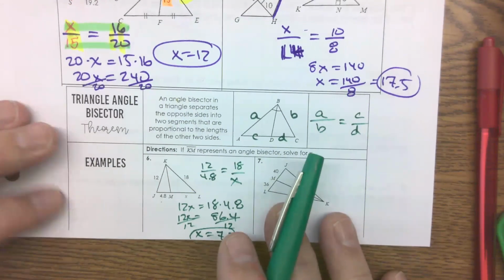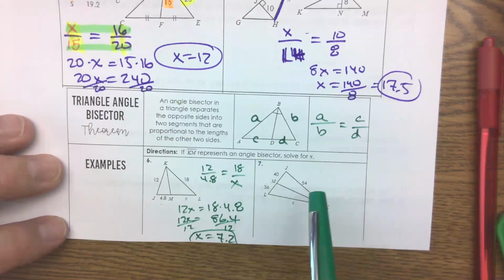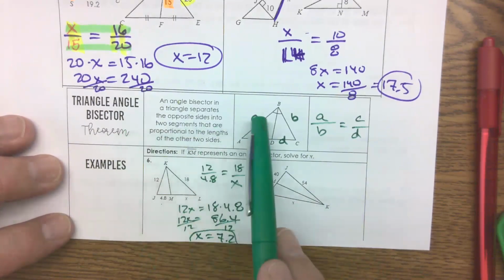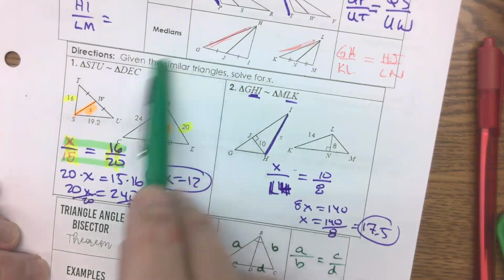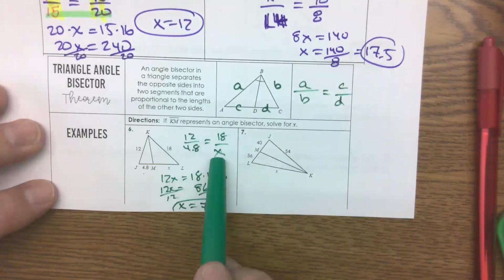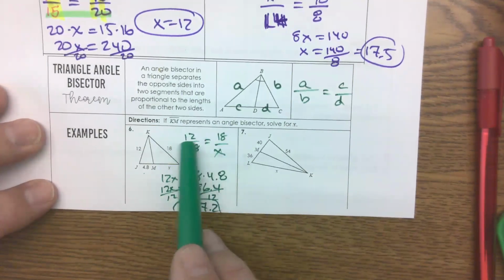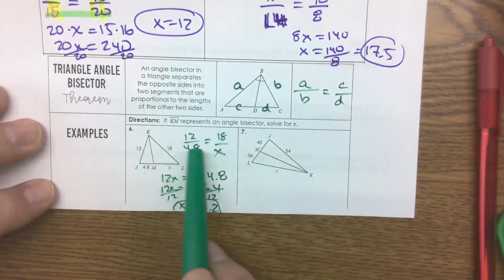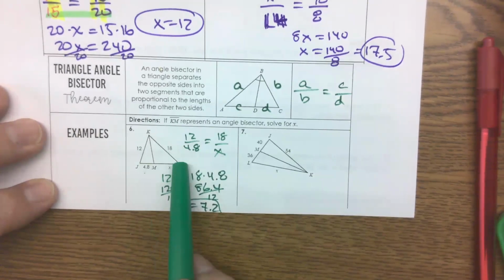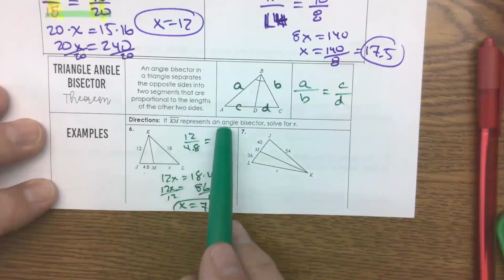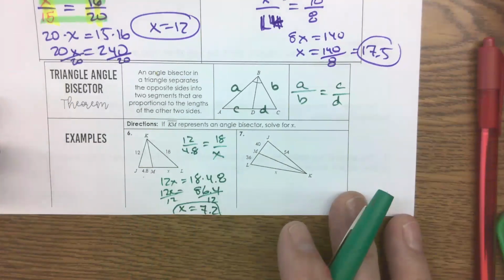So I would say to succeed with these problems, there's 3 steps. One is recognize what kind of problem it is. Is it an angle bisector? Is it a special part? Second step is set up the proportion. Make sure that 12 and 18 have something in common. They're both sides of the triangle. 4.8 and x, those are both split parts of the bottom. 12 and 4.8 are on the left side, 18 and x are on the right side. And then step 3 is cross multiply to solve.